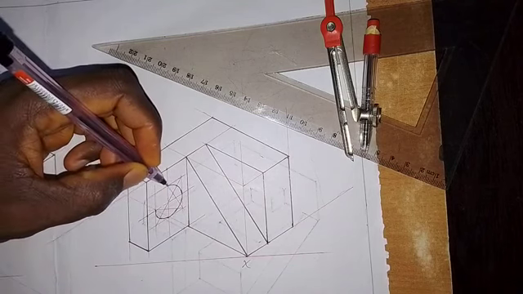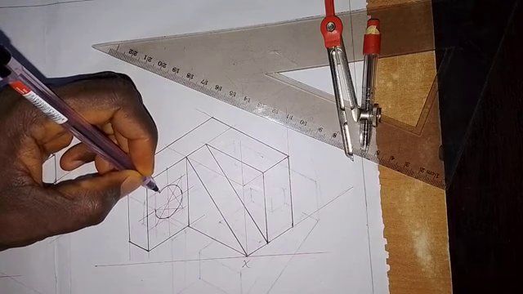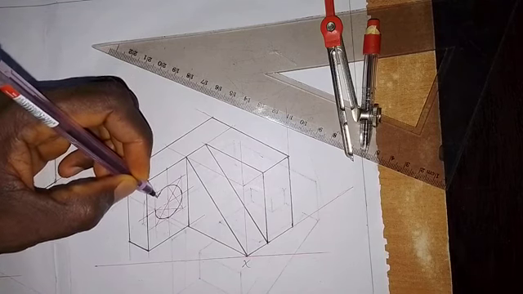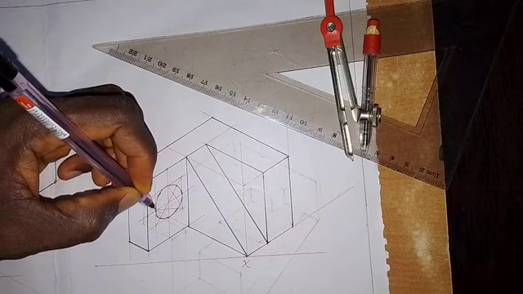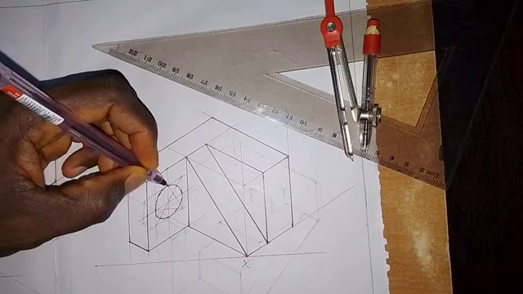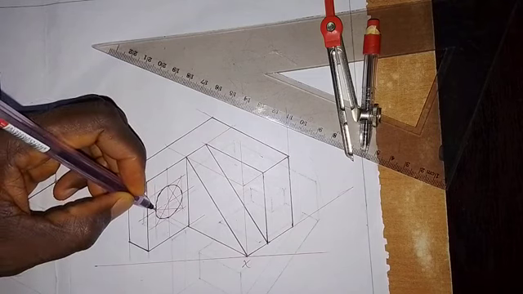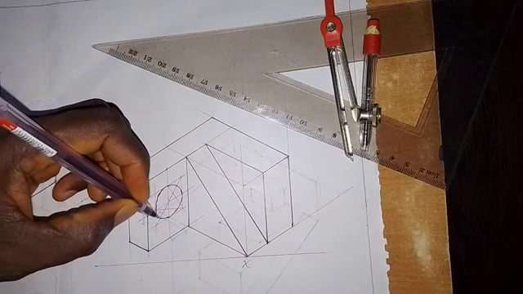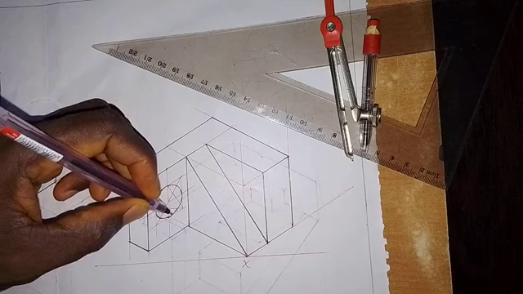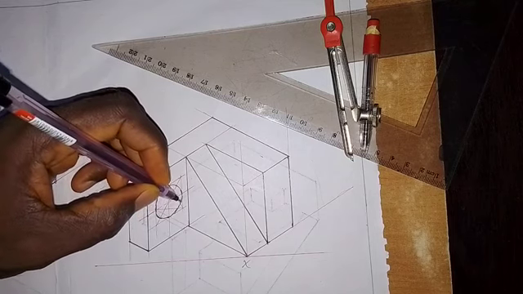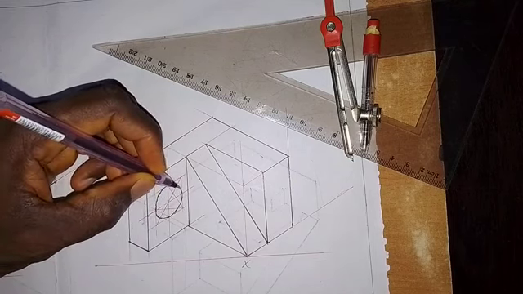Then I will also connect these two points together. So it appears as an isometric circle. An isometric circle is not a normal circle, it is an ellipse. So watch my video on how to construct an isometric circle. So I have the circle on the surface now.